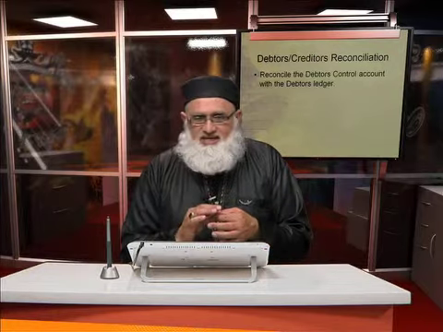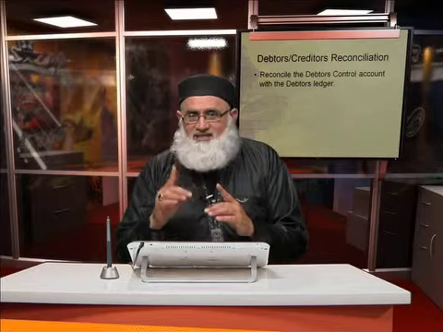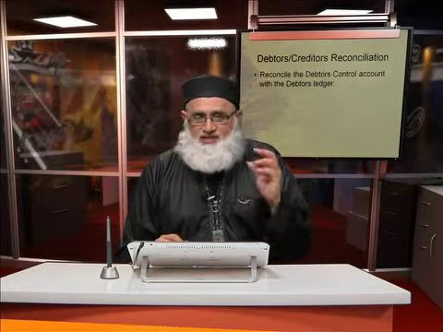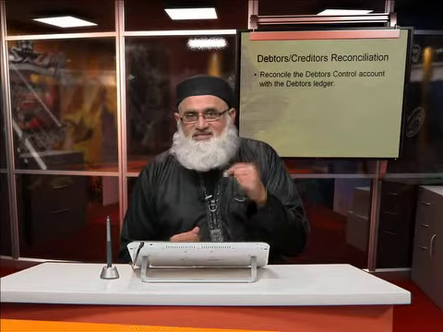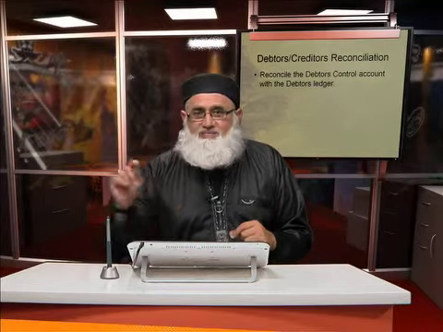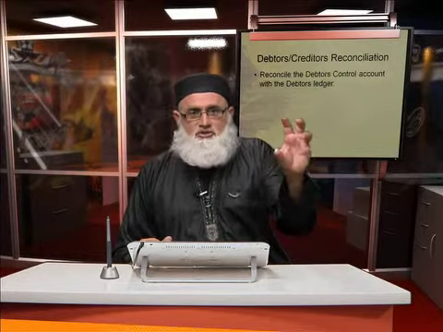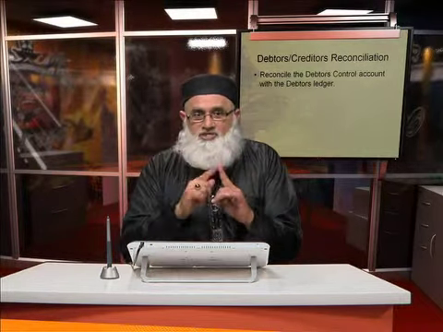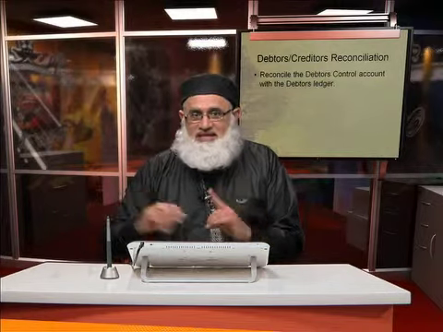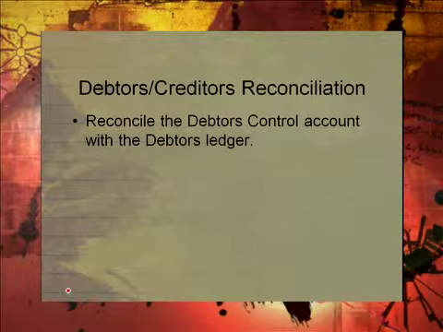When dealing with a debtor or a creditor, there's a general ledger entry, which is the double entry. That means the debtors control and sales, for example, if we sold on credit. But at the same time, there's a single entry in my debtors ledger. So ideally, what should happen at the end of the month is that my debtors control account, which is a summary of all my debtors, should reconcile with my debtors ledger. Got that? Okay, so we're reconciling the debtors control account with the debtors ledger.